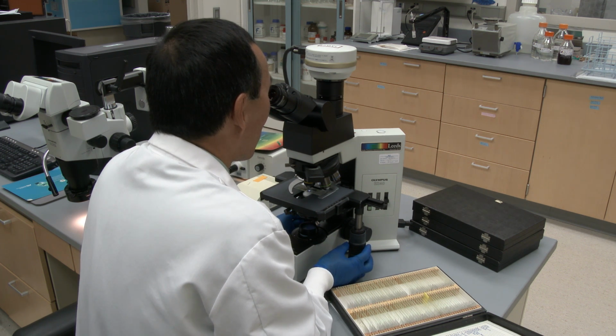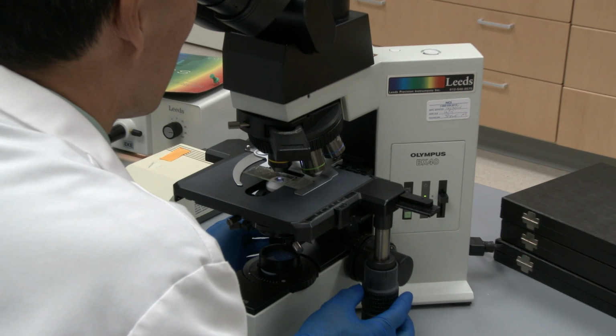Our goal in forensic science in the state crime laboratory is to always find the truth and do the most accurate and complete testing that can be performed with the evidence that is submitted to us.